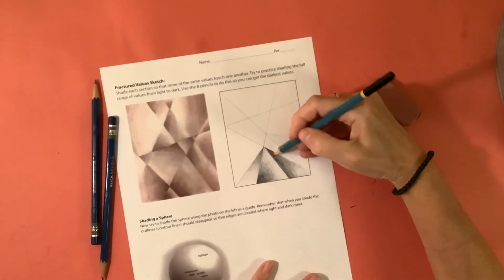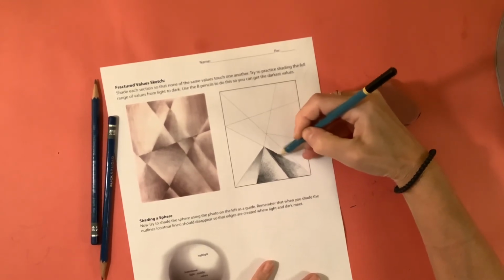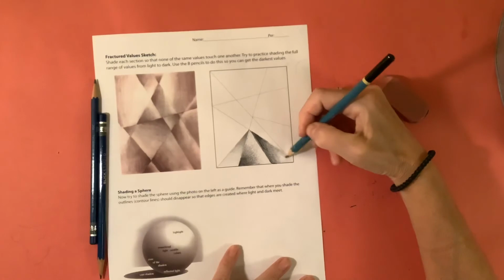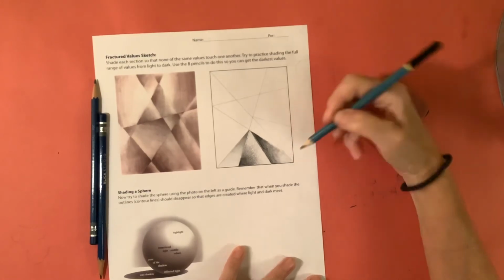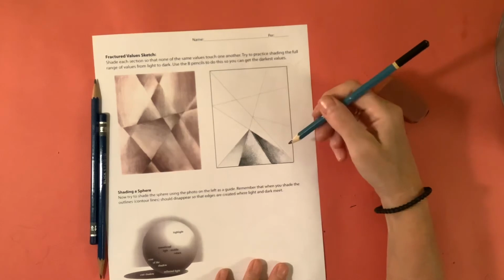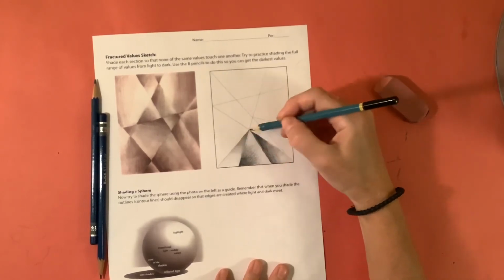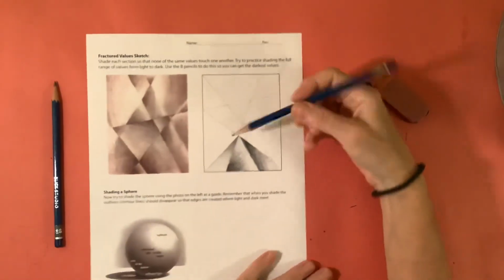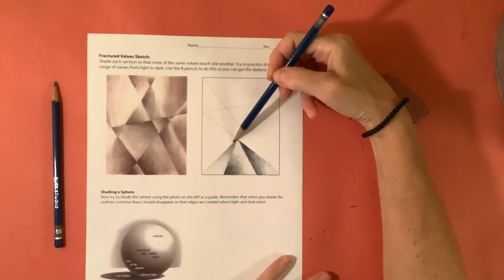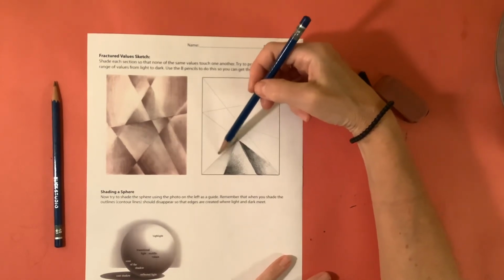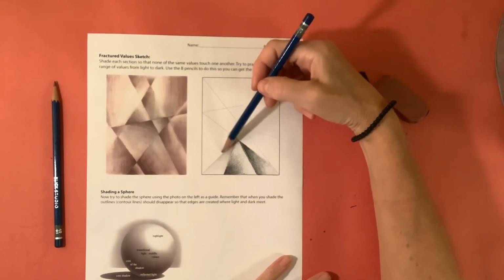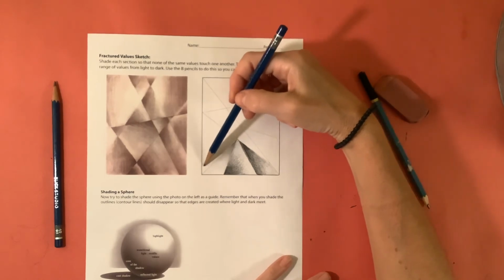And again, if I want to, I can say, you know what, my darkest dark wasn't as dark as it could be. So then I'm going to go back up there and add that. Okay. And then you can kind of see how that is like that. And then if I go over here, this is going to be my lightest value. I'm going to switch back just to my HB for the fun of it. So again, this is going to be my lightest here. But then as I go down, it's going to get darker here.